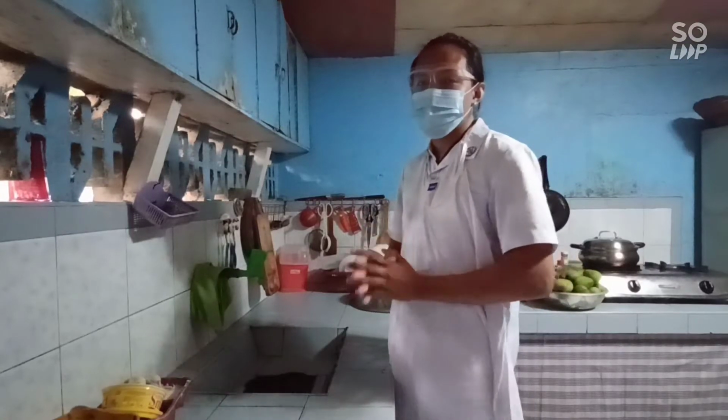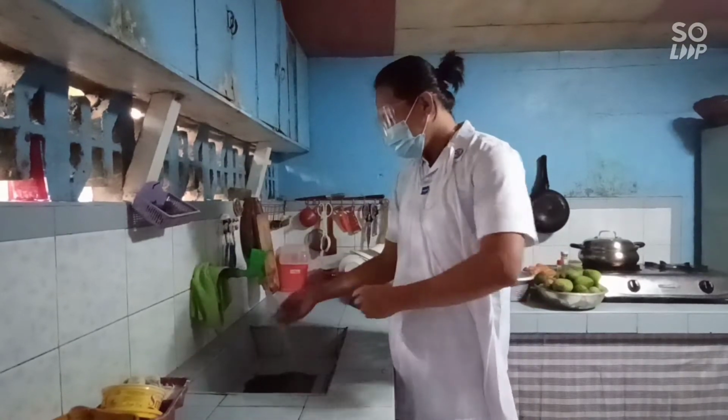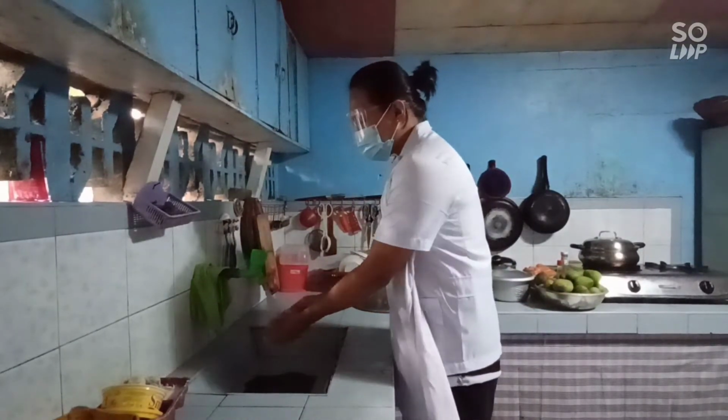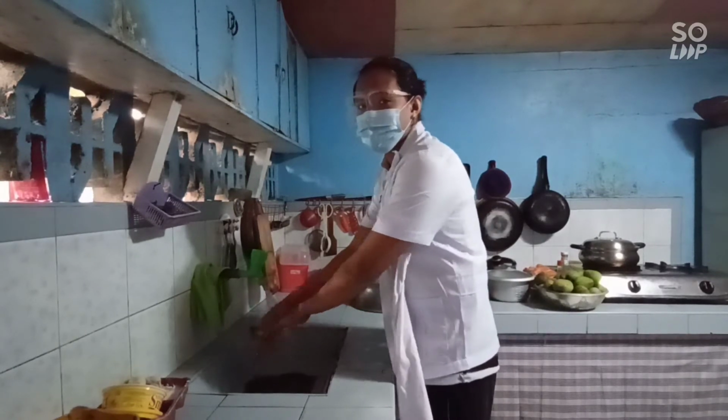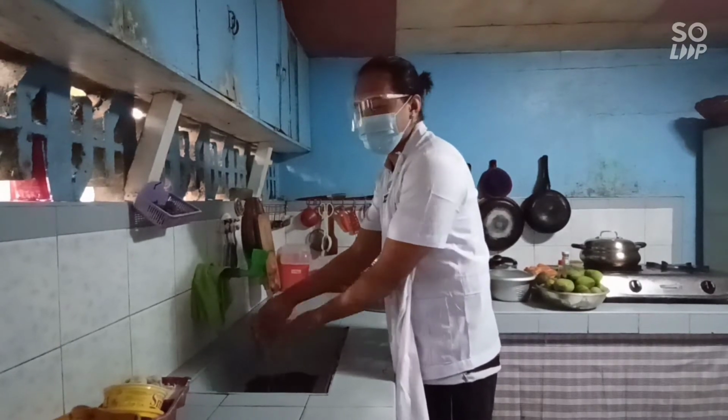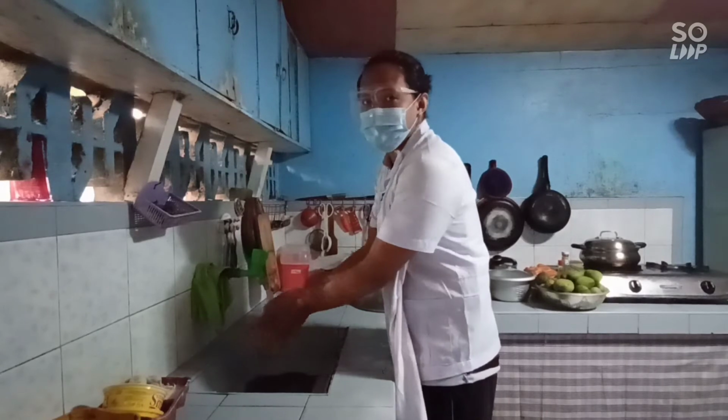The next is to perform hand washing. We will perform hand washing in order to deter the spread of microorganisms while performing the washing of the wound of our patient.